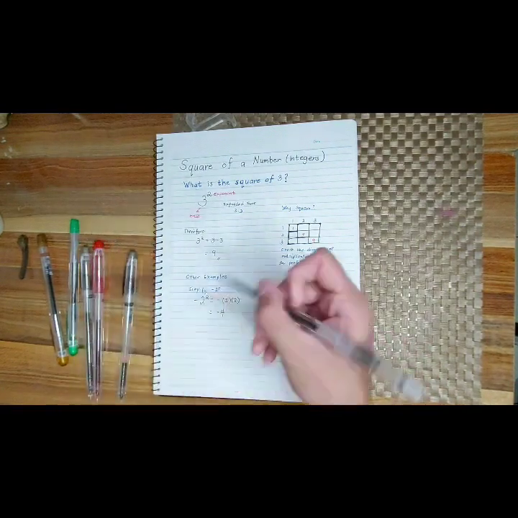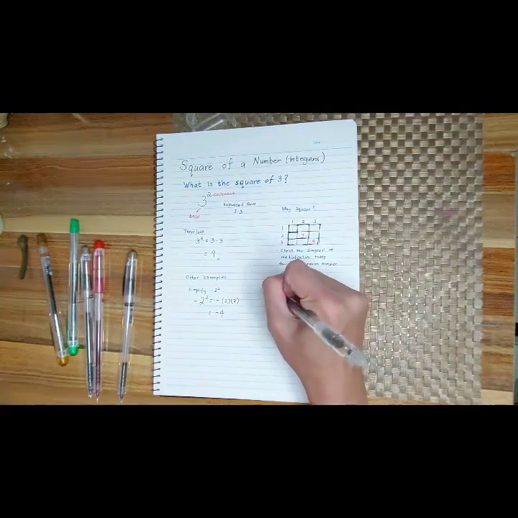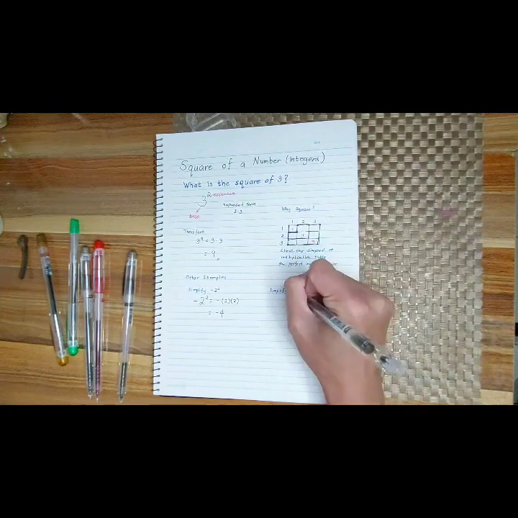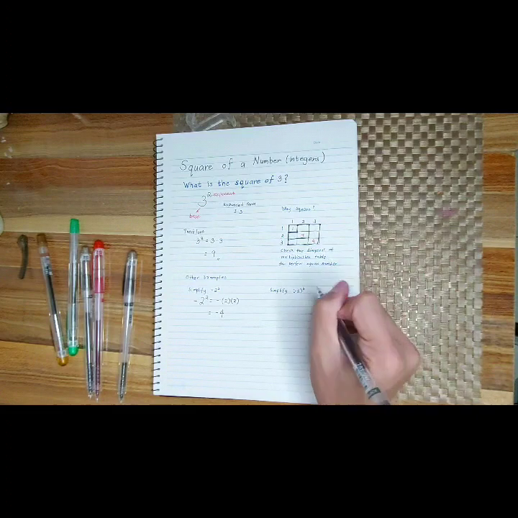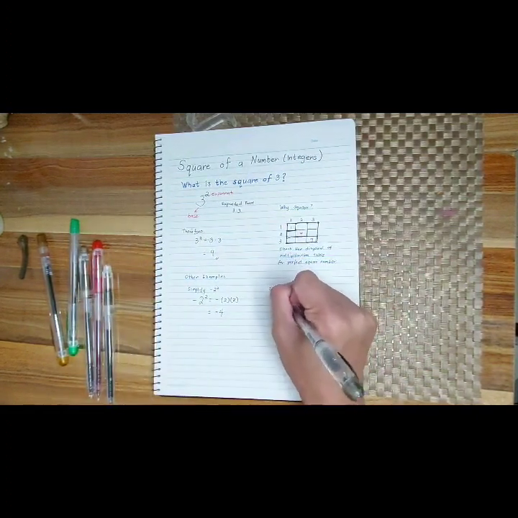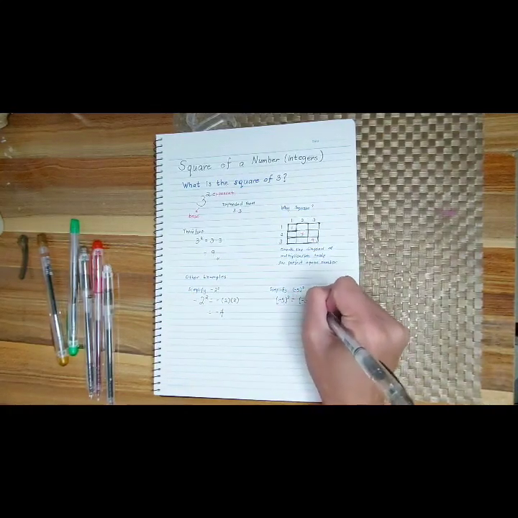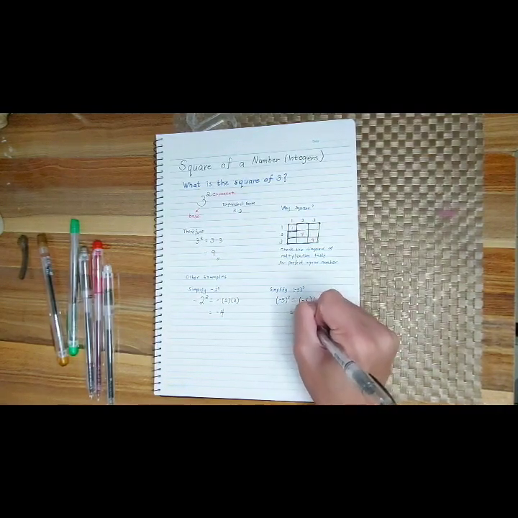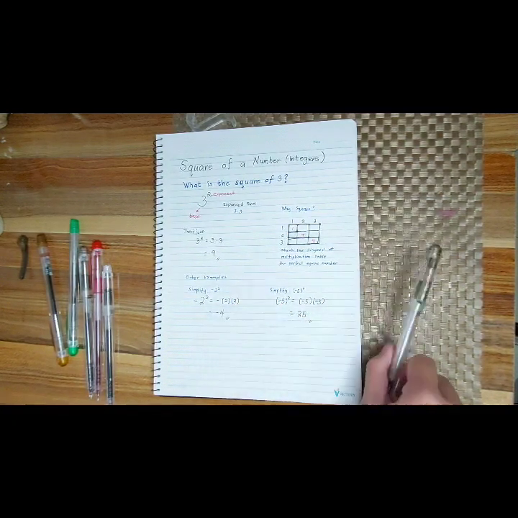Now, let's have another example. Simplify the square of negative 5. The difference here is that the whole negative 5 is being squared. So when you write that, the square of negative 5, you multiply negative 5 times negative 5. So the answer is positive 25, or 25. So those are the answers.